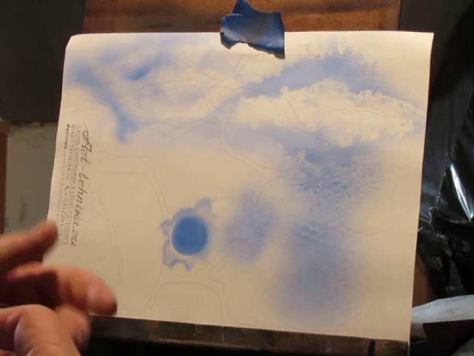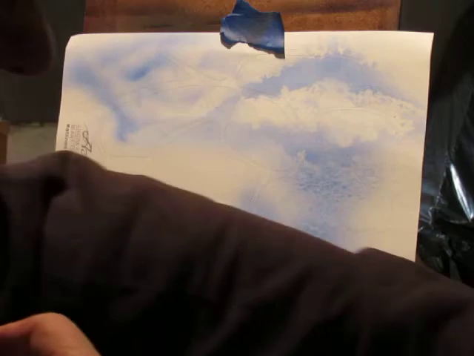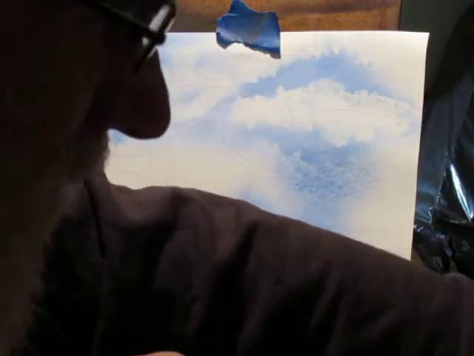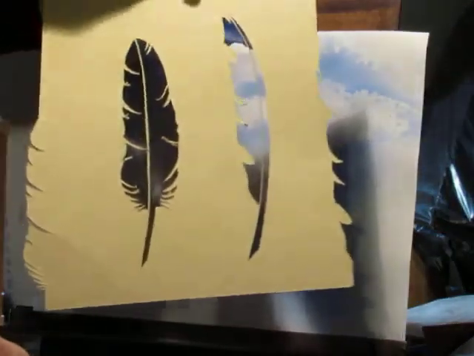But as far as stencils, you can cut them out of paper. You can print them off on a Mylar sheet. You can buy them. You can make them. You know, there's no rules on stencils. There's a feather stencil that I cut on the machine up at work.